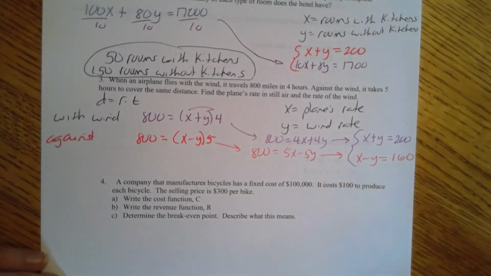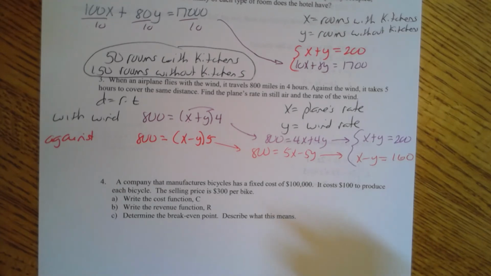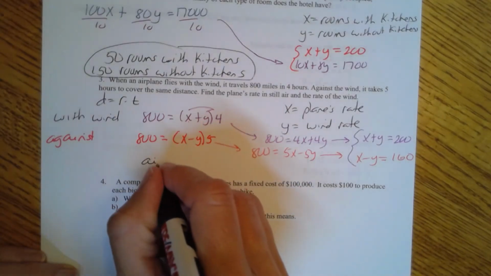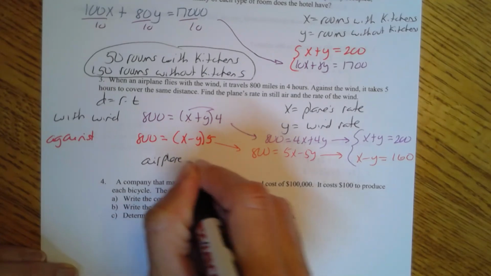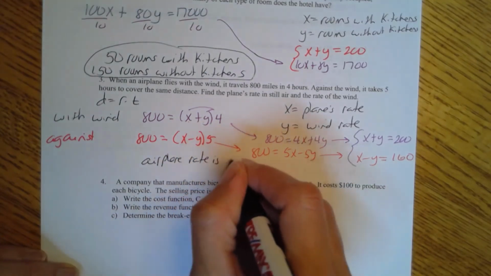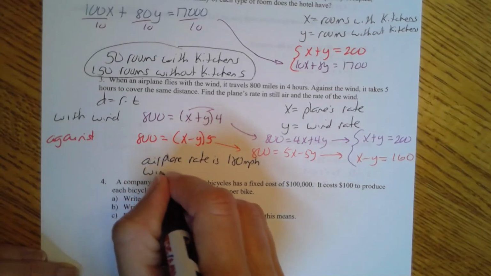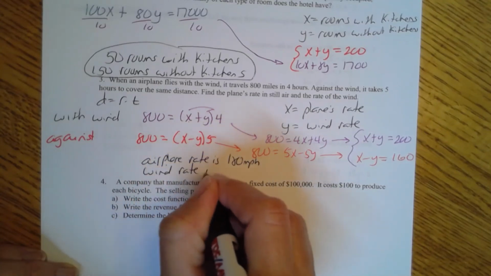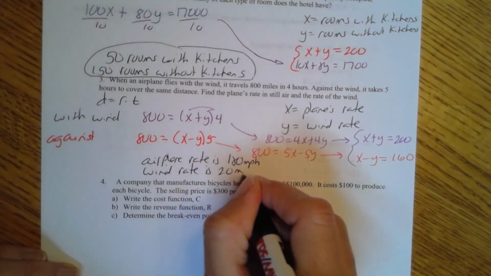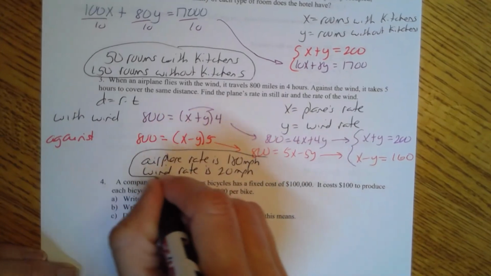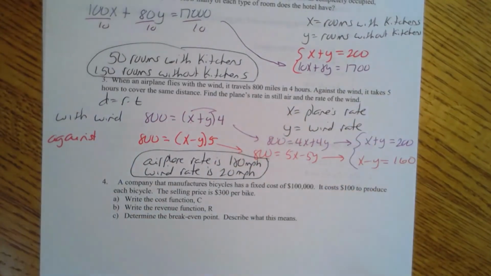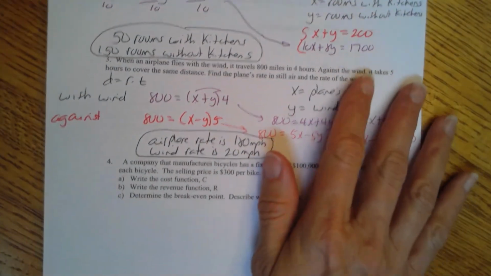But we do know that the airplane is going 180 miles per hour and the wind is going 20 miles per hour. So the airplane rate is 180 miles per hour and the wind rate is 20 miles per hour. So again, try those and see if you can get to the right answers. And if you have questions about solving, just let me know.